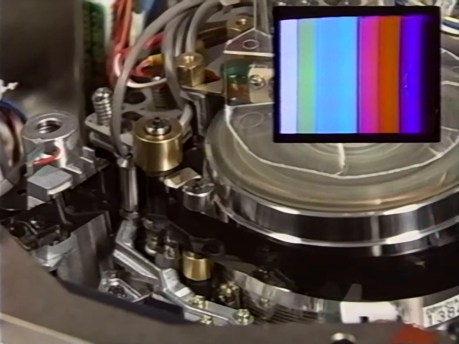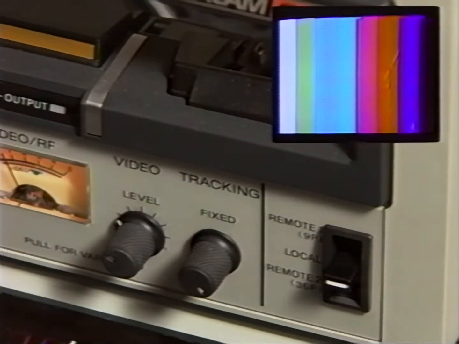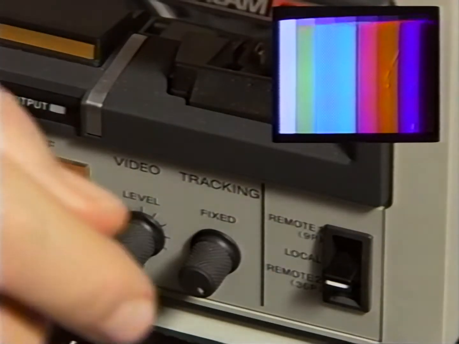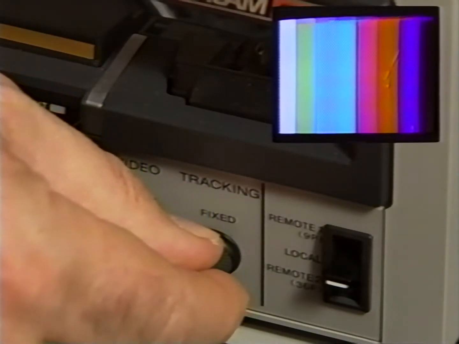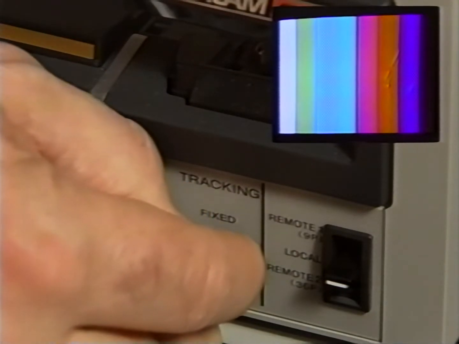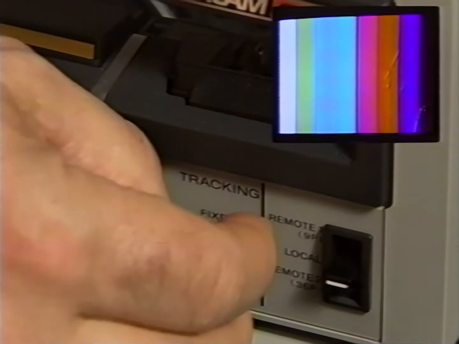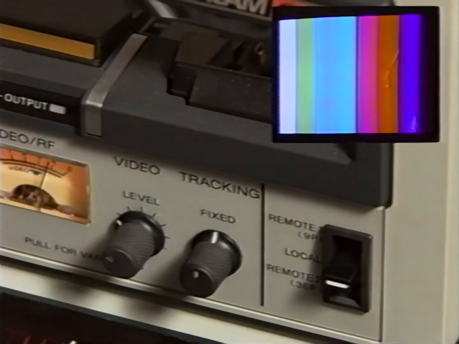CTL head position affects the phase of CTL signal, which is used to position the tape for optimal tracking by the video head. Placing the tracking knob out of the center detent position simulates CTL head misadjustment because it also affects the phase of the CTL signal.